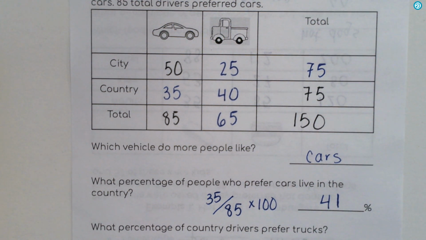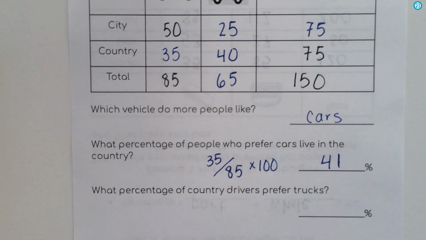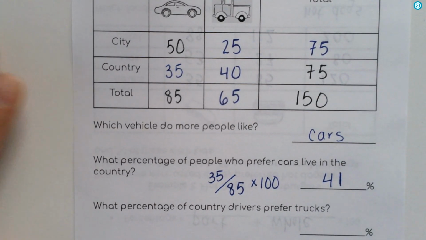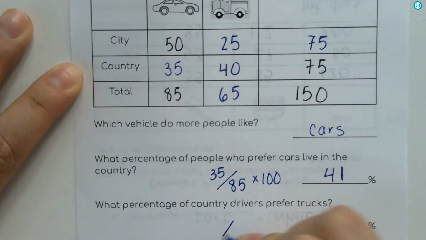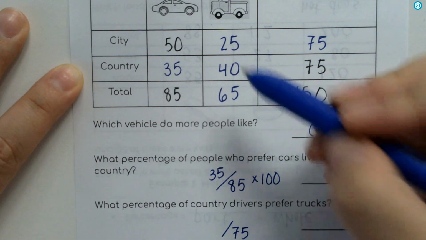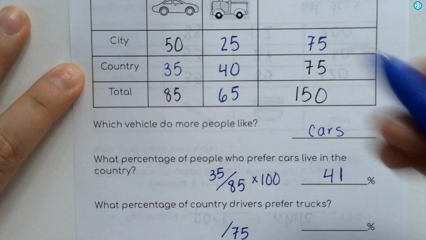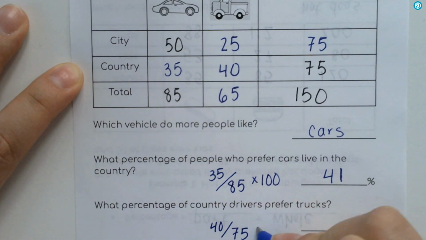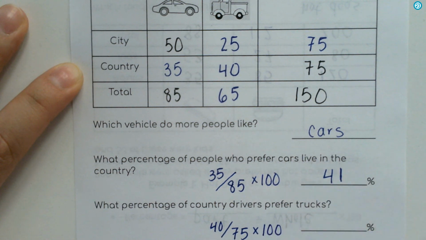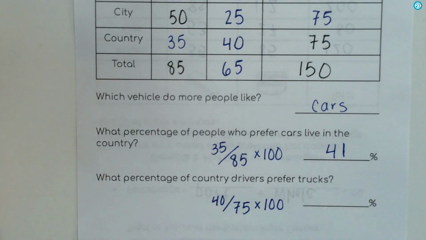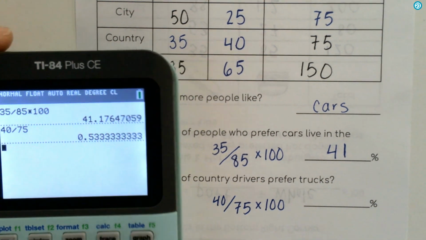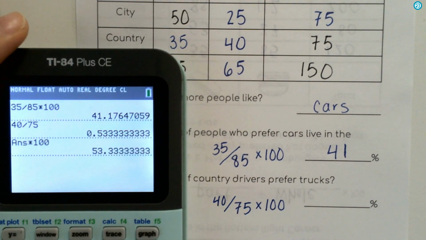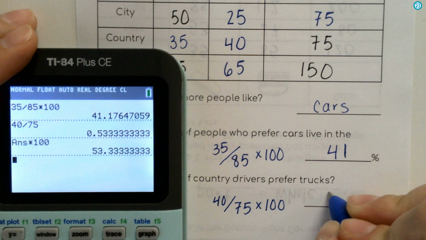And the last one, what percentage of country drivers preferred trucks? So there were 75 country drivers total. That goes on the bottom. 40 of them preferred trucks. So 40 divided by 75 times 100. It's 53%.